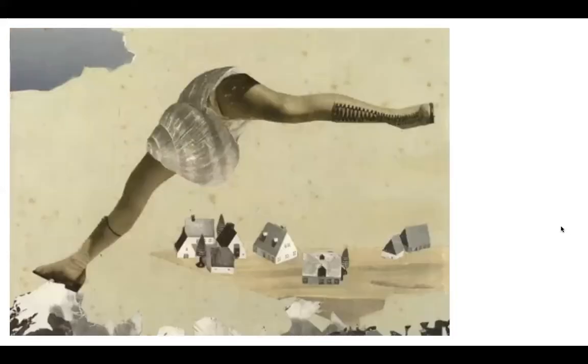Her most well-known piece, which we saw with the word Dada, was Cut with the Kitchen Knife through the Weimar Republic, which symbolizes her cutting through a patriarchal society. The piece is a direct criticism of the failed attempt at democracy imposed by the Weimar Republic.